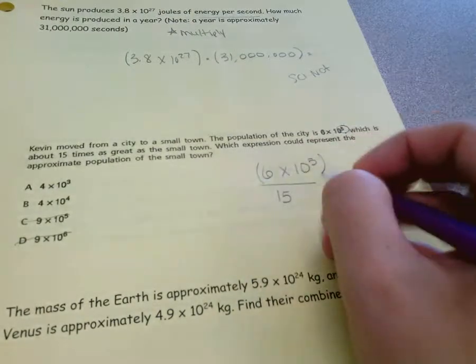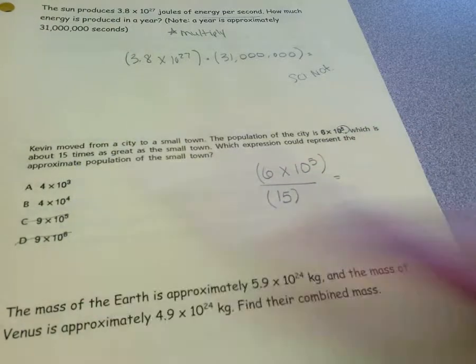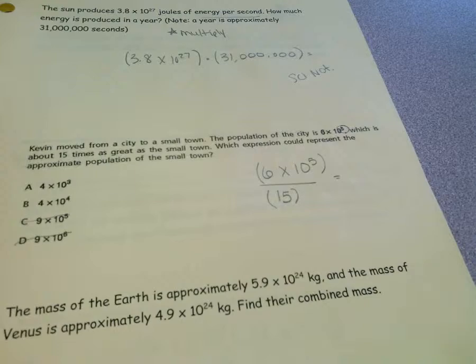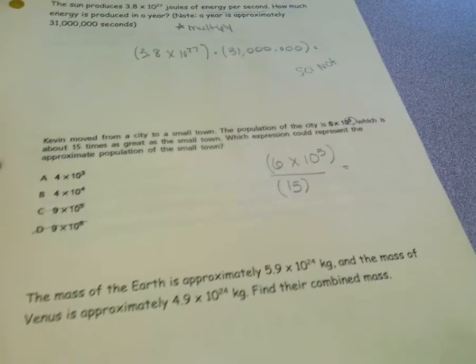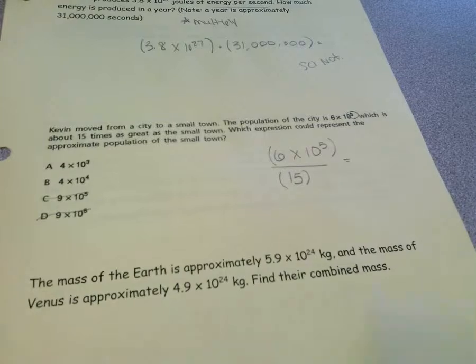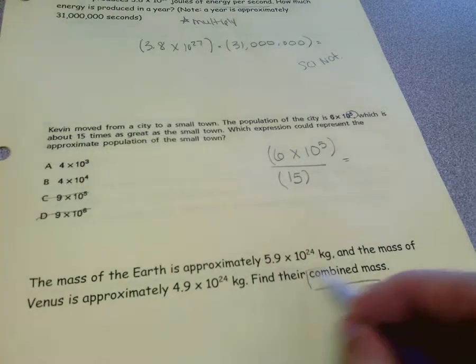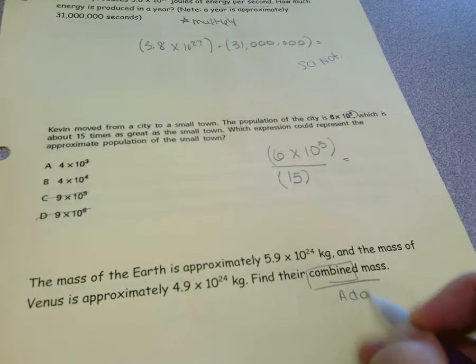So we're going to divide these out, put parentheses around each of them, and put them in your calculator, and make sure you pick the correct answer choice that is in scientific notation for me, okay? So go ahead and pause the video and pick the correct answer. All right, welcome back. So the next one says the mass of the Earth is approximately 5.9 times 10 to the 24 kilograms, and the mass of Venus is approximately 4.9 times 10 to the 24 kilograms. Find their combined mass. Well, if I'm combining them, that means I'm adding them.